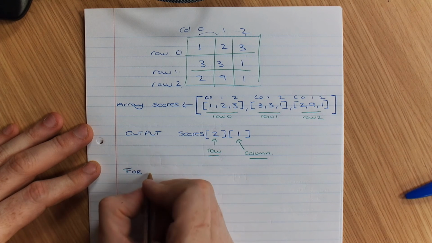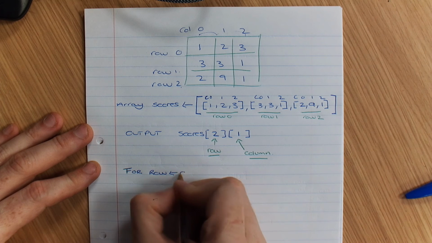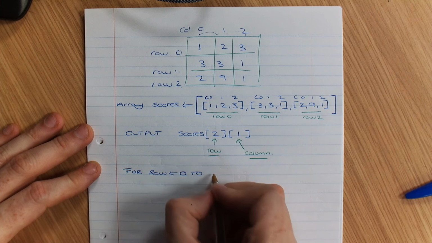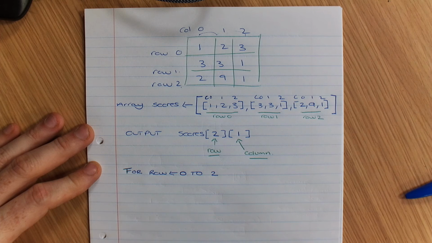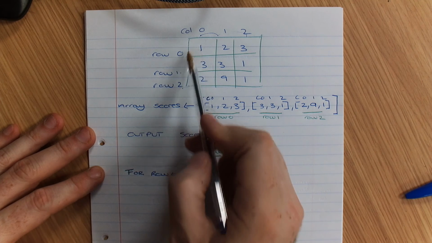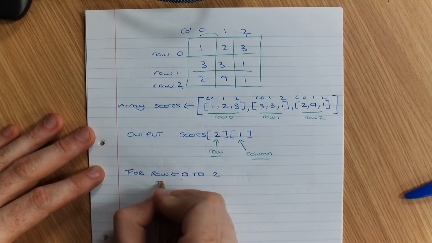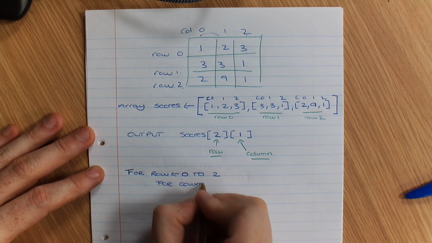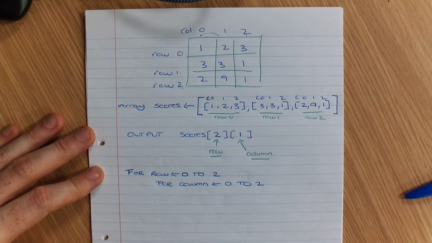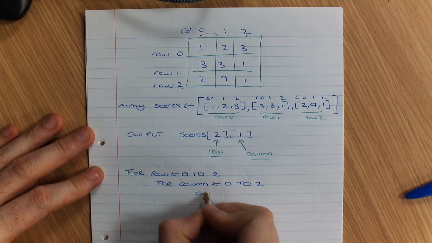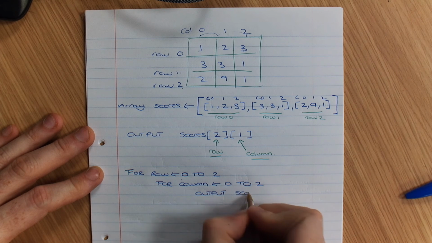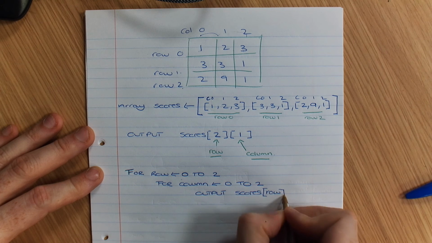So if I go on here, for row is equal to 0 to, what number are we going up to? 2. 2. So that's using the row now. Now remember, that increases automatically each time. So it's going to start off on row 0. Now what I want is a loop that's going to take me through each of these items as well. So watch, all I do is for column is 0 to, how many columns have I got? 2. 2. What I can do is I can say output scores, and I can put row and column.